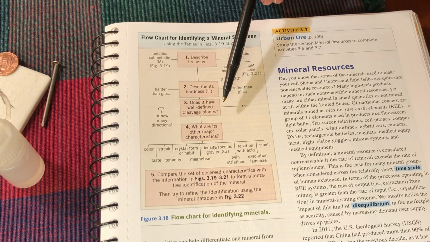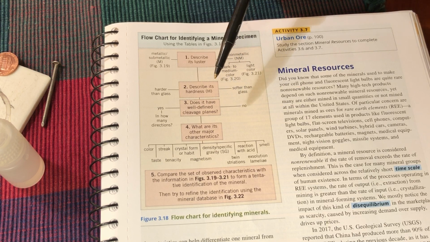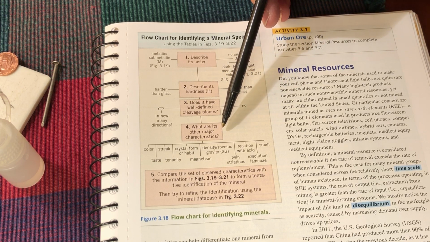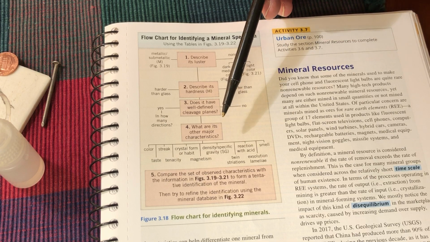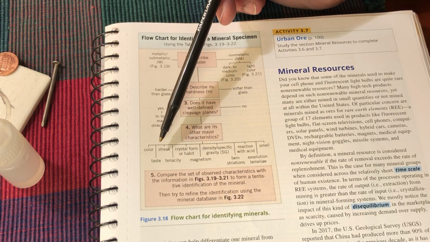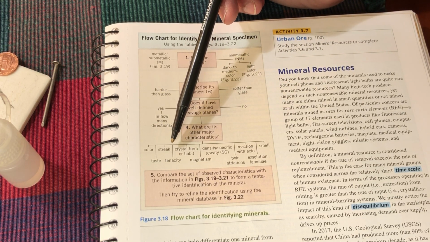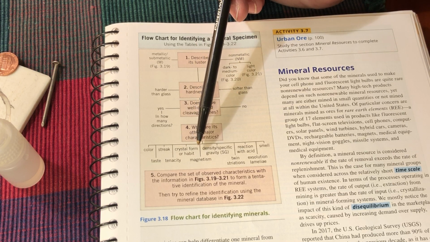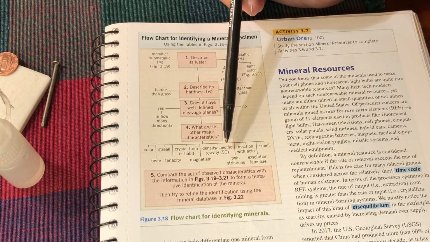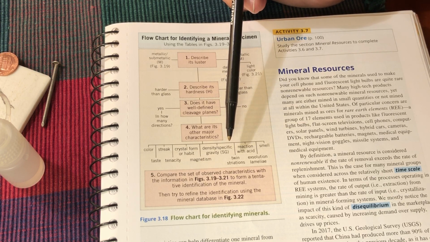That is the manner in which the mineral breaks. And then we will go on to see if there are any other major characteristics that will help us identify the mineral. Some of these major characteristics are the color of the mineral, the streak of the mineral, the crystal form or habit, and density of the mineral, how heavy it is.